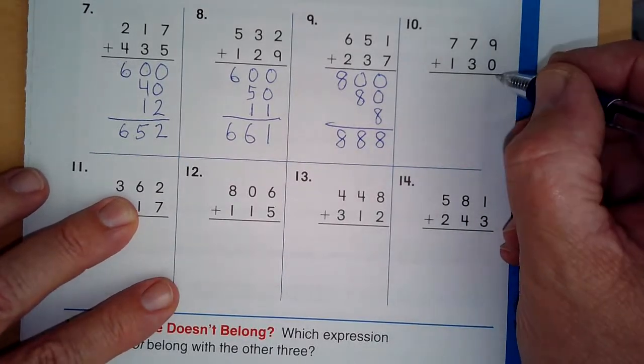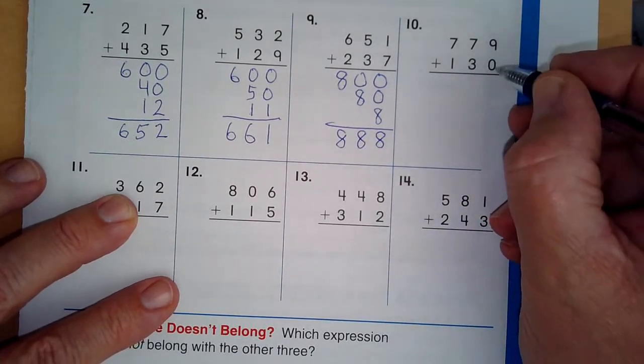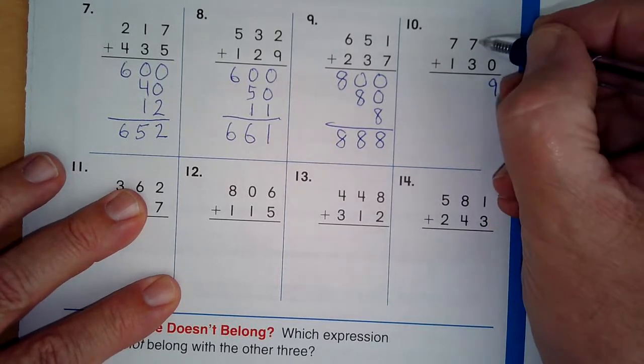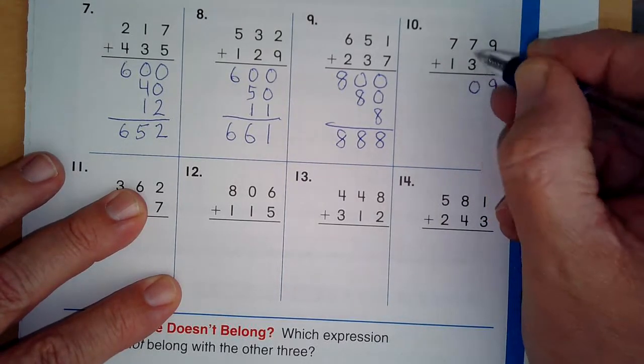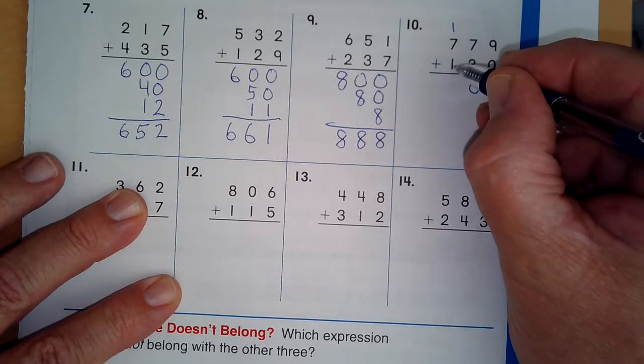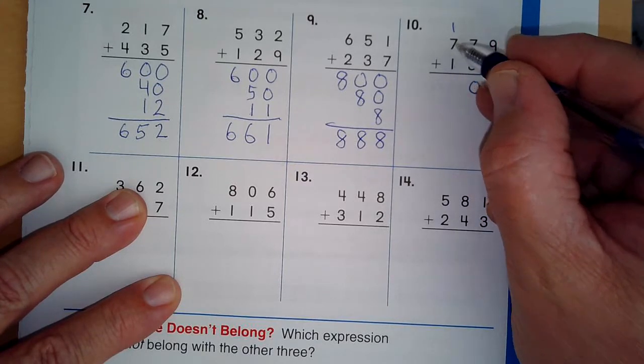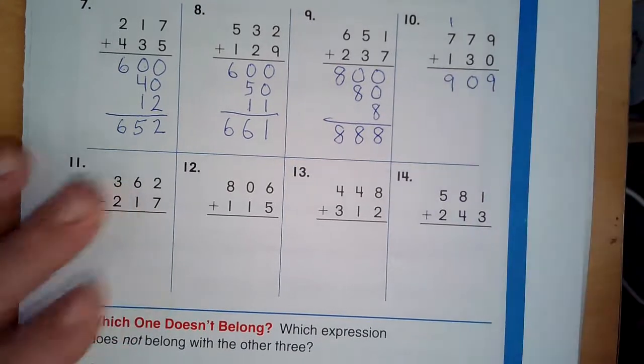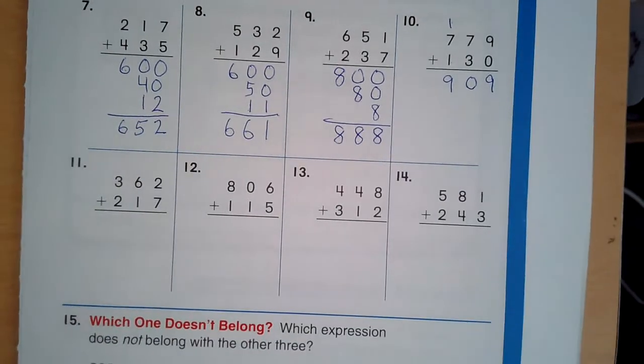All right, last one. Quickly. Let's do this standard. 9 plus 0, 9. 7 plus 3, 10. 1 plus 2, or 1 plus 1 is 2, plus 7 is 9. There you go. You get to decide.